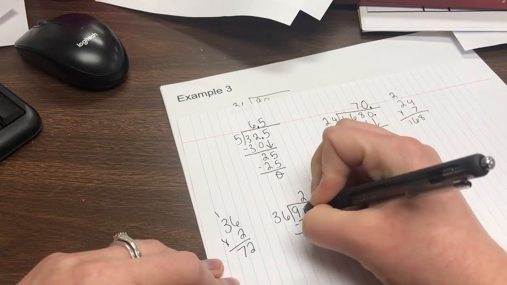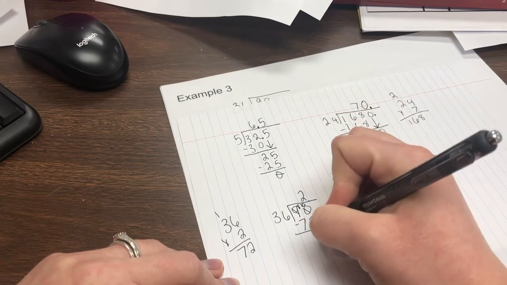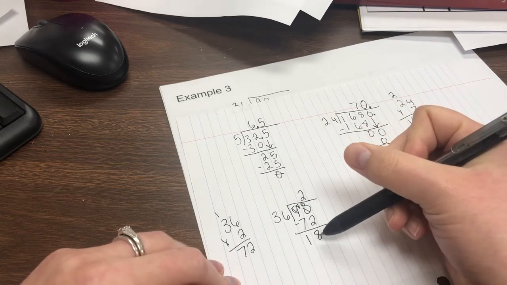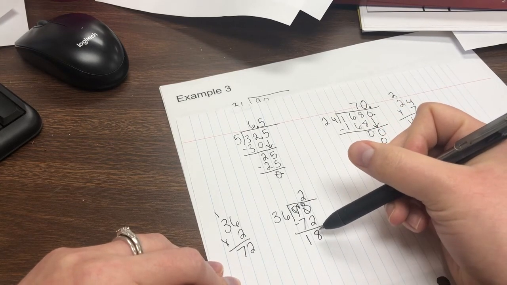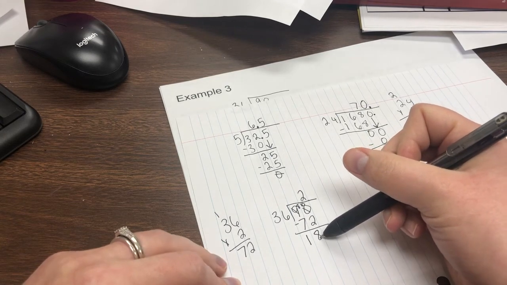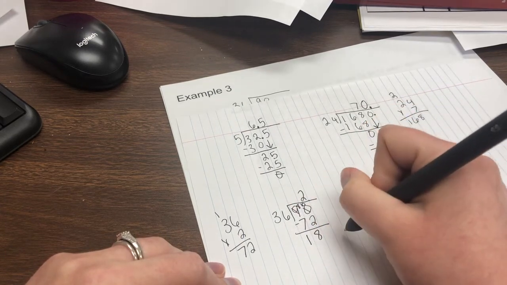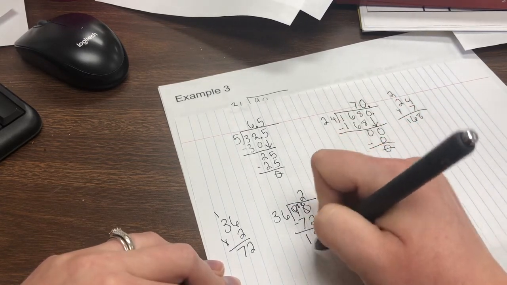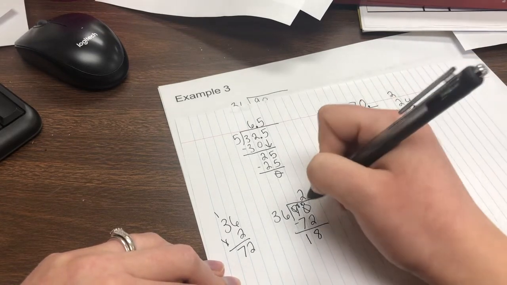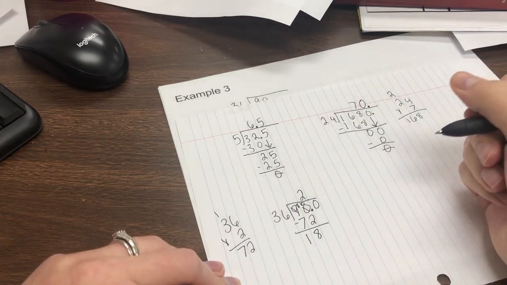And I do have to subtract, so let's make that a 10 and that a 8. 10 subtract 2 is 8, and 8 subtract 7 is 1. So now I have 18 as my difference, and I need to check, is 18 less than 36? Yes, that's absolutely perfect. So I did end up with a remainder. Now remember, when you are dividing with decimals, you can add a decimal and a 0 and continue dividing.